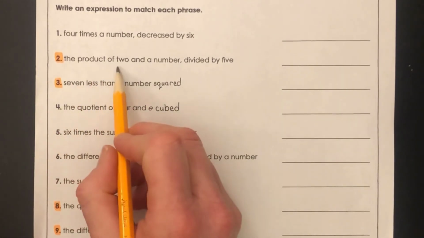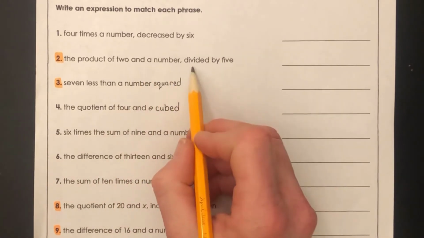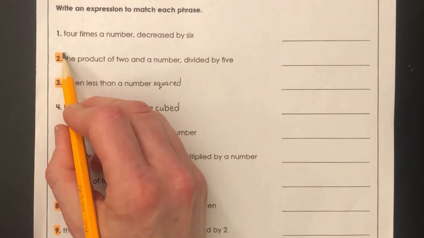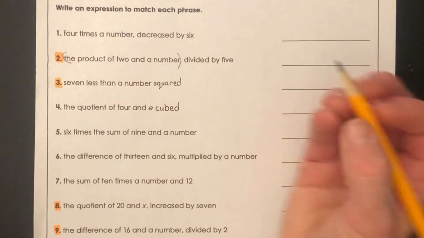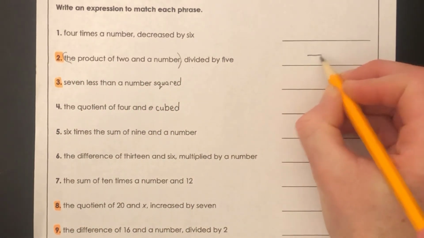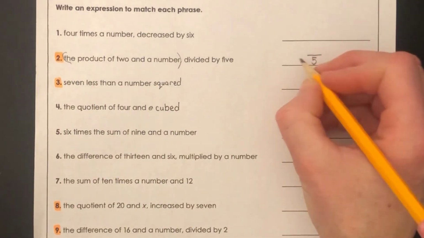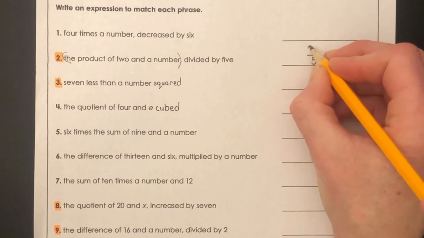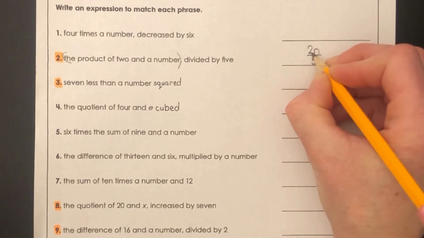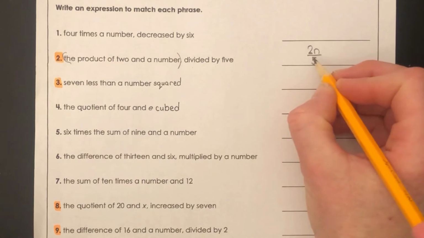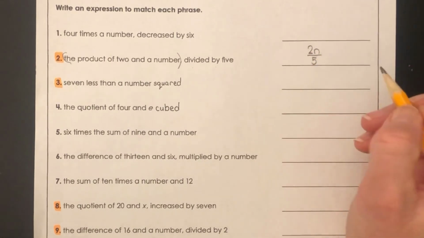The product of 2 and a number divided by 5. So this right here, the whole thing will be divided by 5. So I'm going to just put, that's going to be on top of the line. The product of 2 and a number. There. You don't need parentheses on this one because the fraction bar is considered grouping. So this is grouped together naturally.